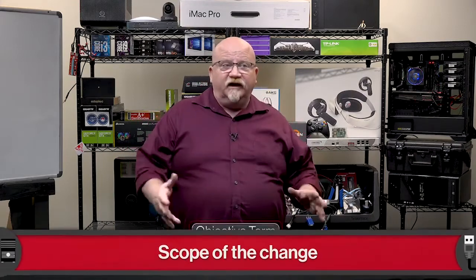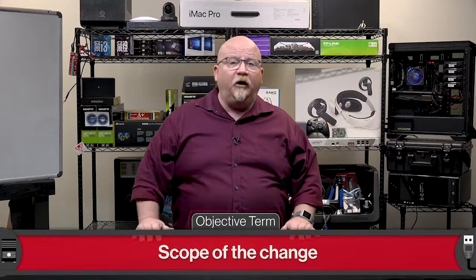The other thing you need to talk about is the scope of the change. Is this change going to just affect the accounting department, or is this going to affect the Dallas office, or is this going to affect the European offices as well? So you need to get an idea, and again, putting dollar values is a very, very good idea.